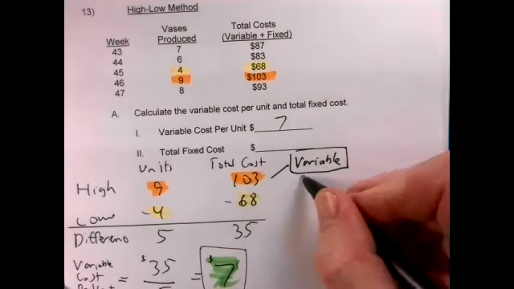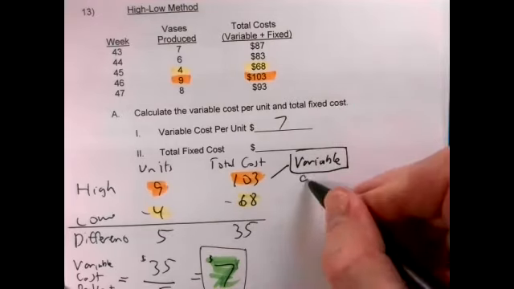So our variable would be 9 units times 7 equals 63.